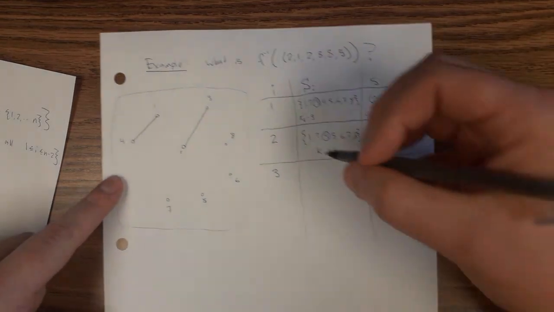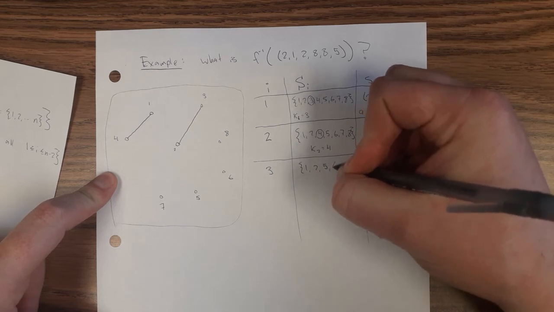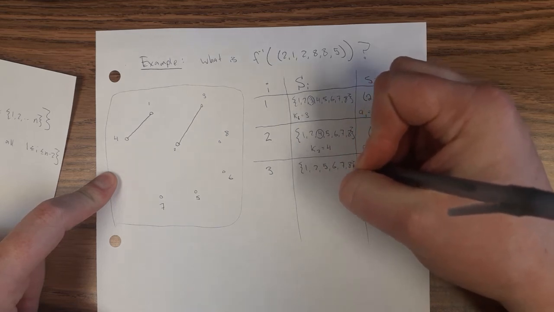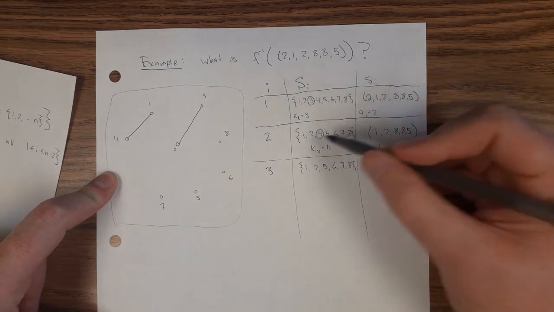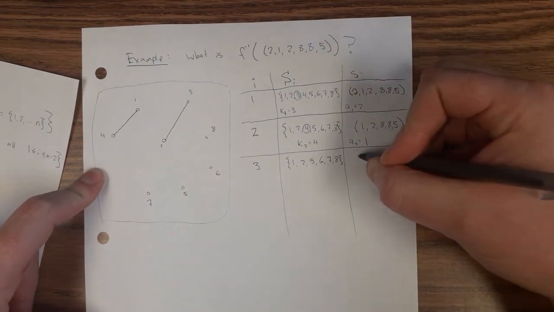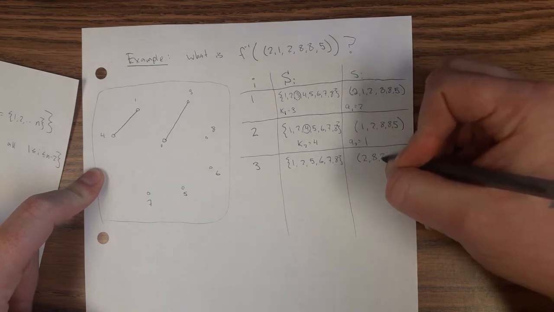And I'm going to start going faster. Of course, the next thing I do is my new set just is the same as the old one. It just doesn't have 4 anymore. And my new sequence, I just basically knock off the 1.